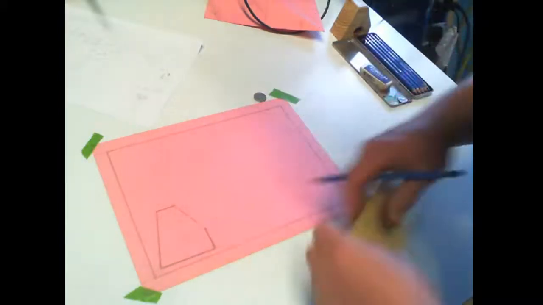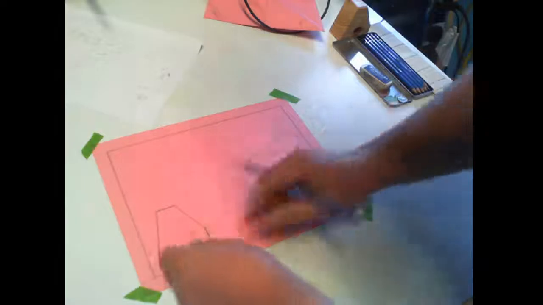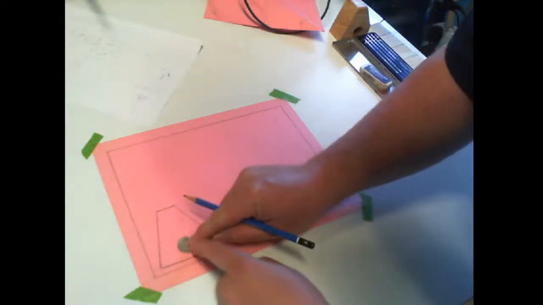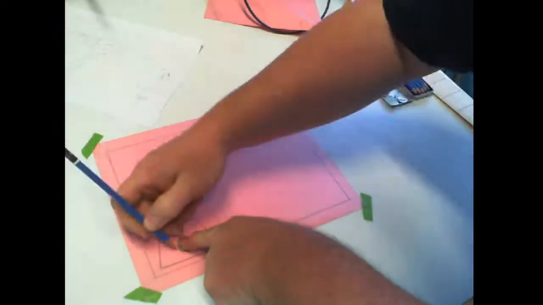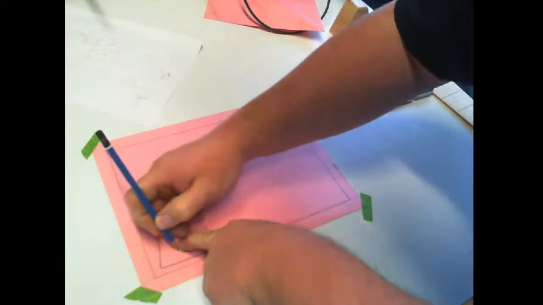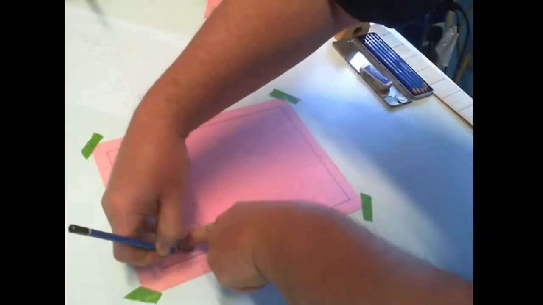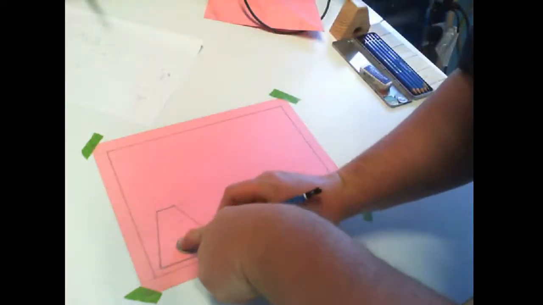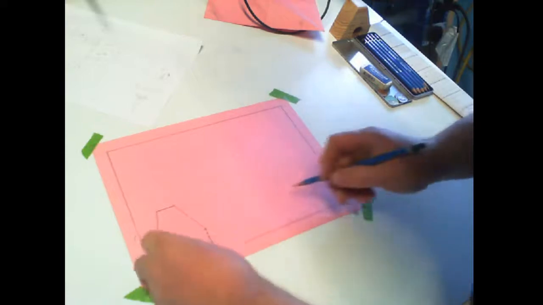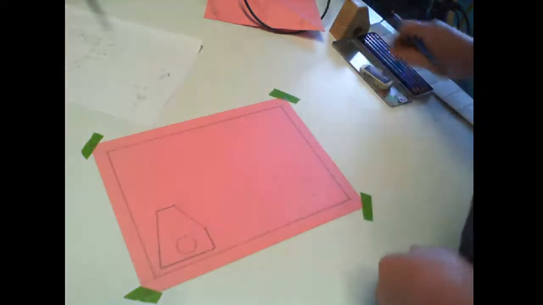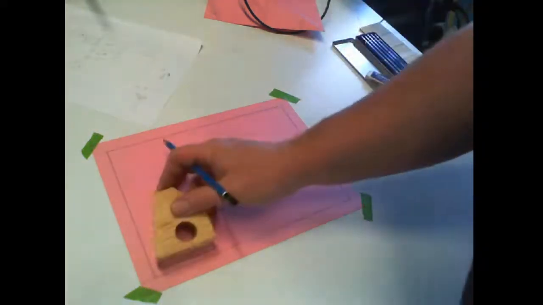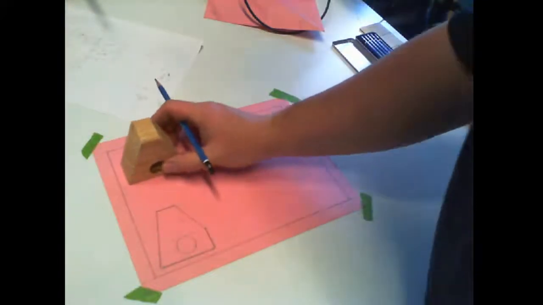Okay, and then where it meets is the center, and I'm going to take my dime, and I'm going to kind of do my best to put it in the center, and then draw my circle. There we go. So there's the front. Okay, let's go ahead and let's start knocking off the other ones.